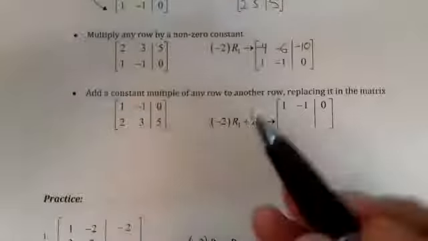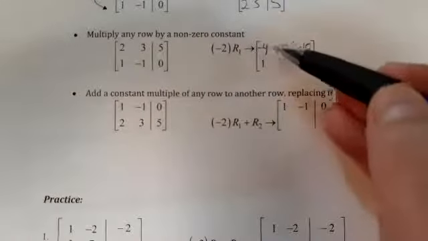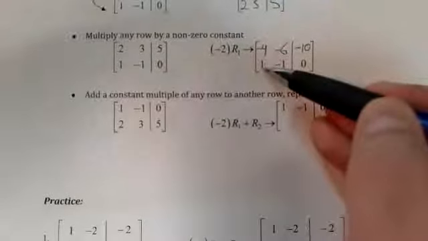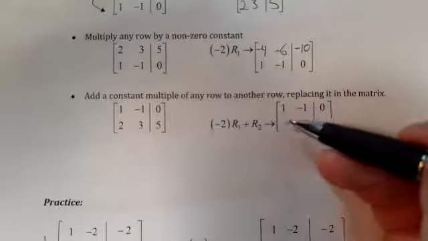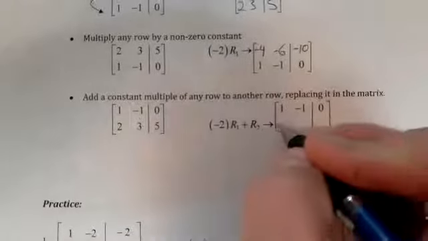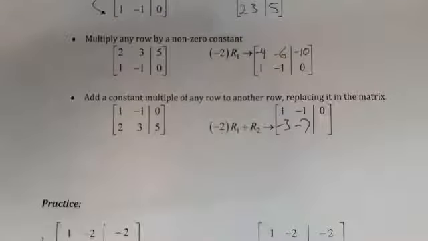So we want to do minus 2 times row 1 plus row 2. If we look up here, we already have minus 2 times row 1. We want to take this and add it to this row and replace it here. So minus 4 plus 1 is going to give me a minus 3, a minus 6 and a minus 1 gives me, and I have minus 10, and I'm going to add that to 0.